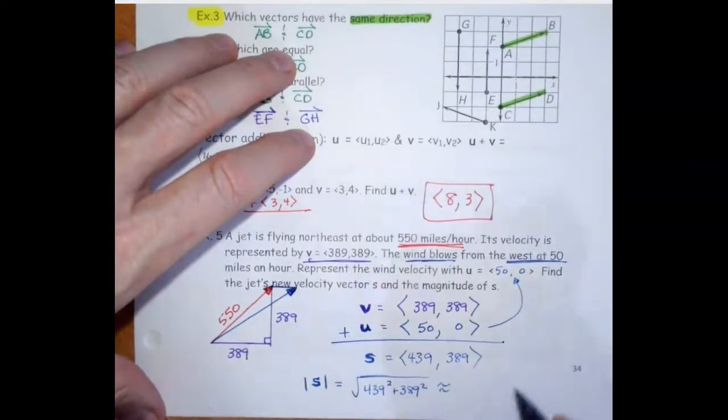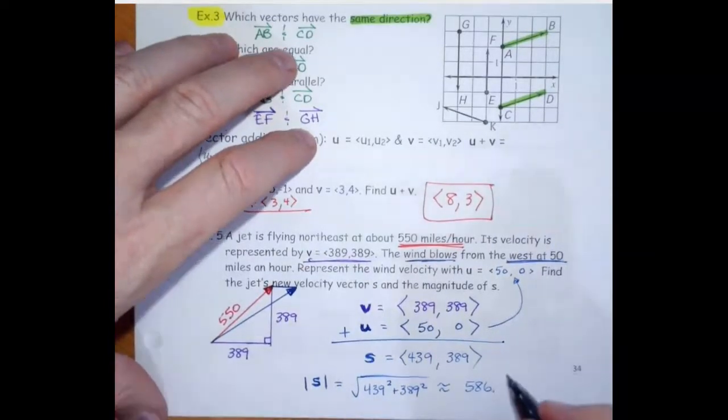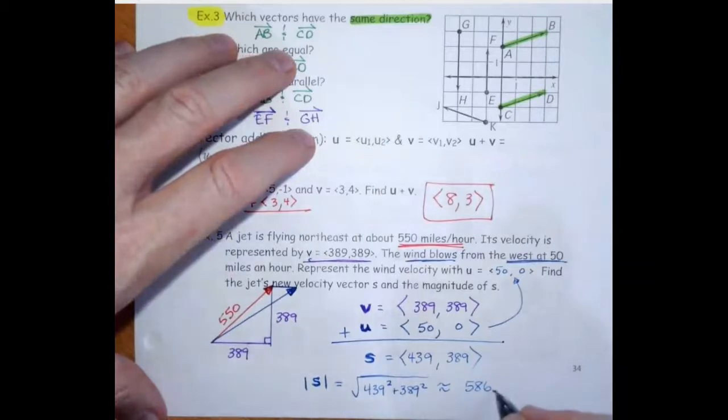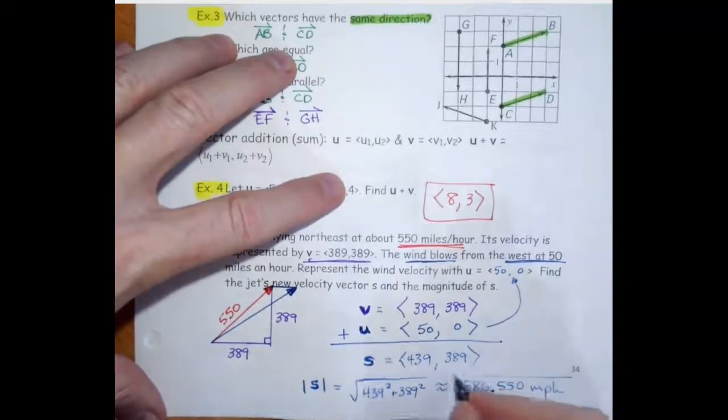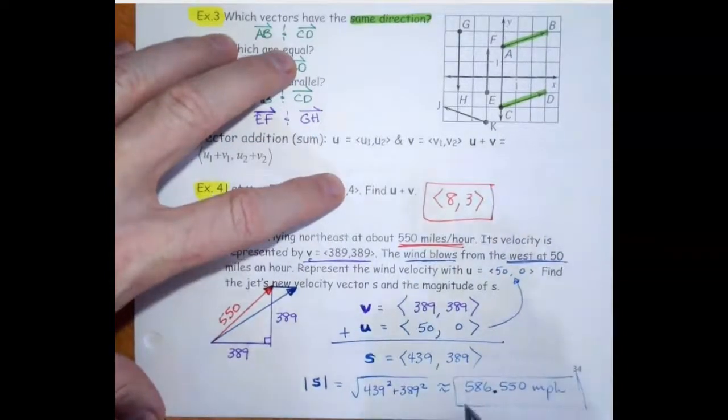And we'll just tell you we did that on the calculator. That's 586.550 miles per hour. You need to go to 3 decimal places there.